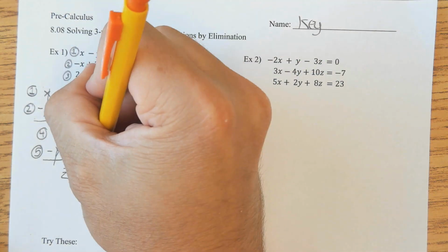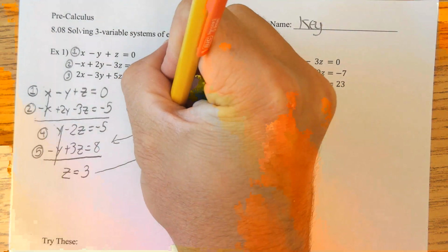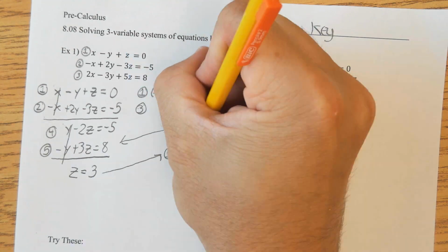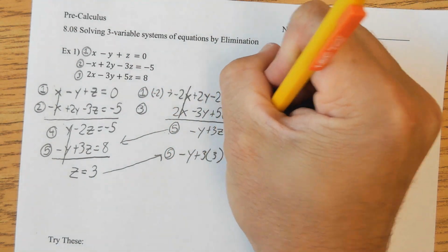So now with z equals 3, I'm going to go back to equation 5. And wherever I see a z, I'm plugging in 3 for it. So I'm going to have now negative y plus 3 times 3 equals 8.